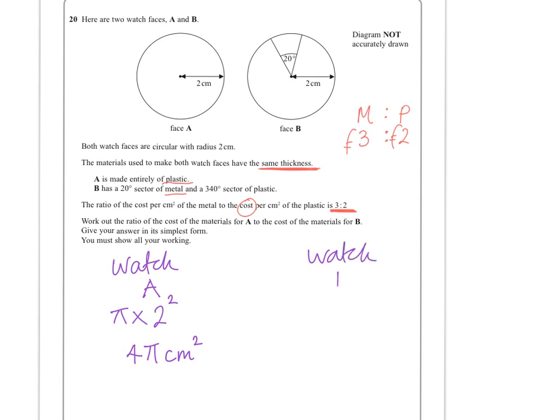Watch B, now you've got to be careful here, and it says 20 degrees of the sector is metal and 340 degrees of the sector is plastic. Now the way I do this, if I write a little m there, then at least we know that that part there is metal and this part here is plastic, so we don't get confused. So we know that all of this watch face A was plastic, so I'm going to put a P in there so we don't get lost with our workings.